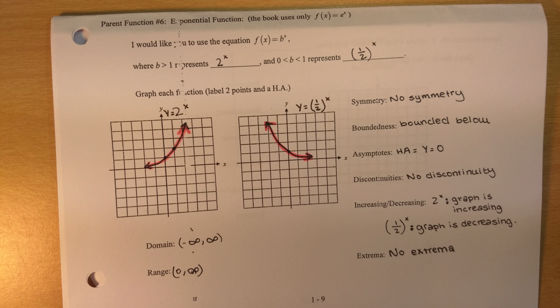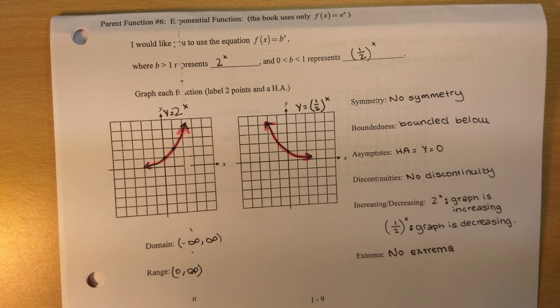The exponential function y equals half to the power of x has the same properties as 2 to the power of x, except the graph is decreasing on y equals half to the power of x.